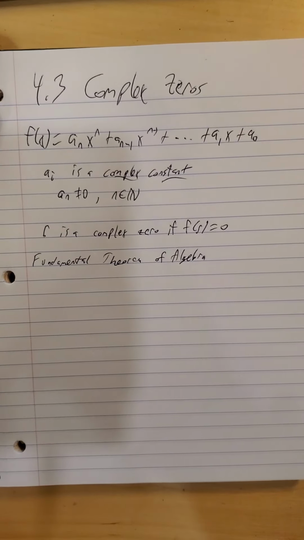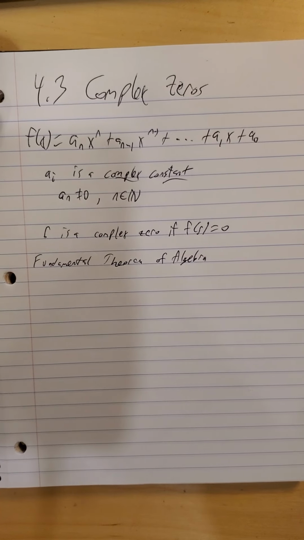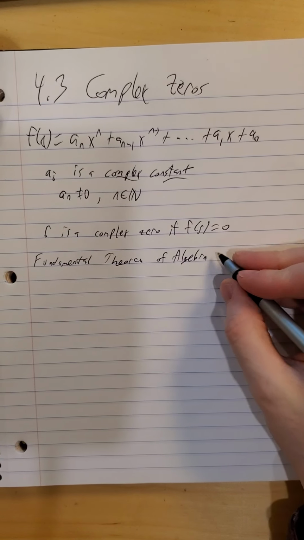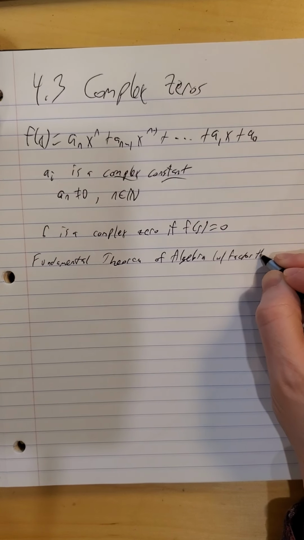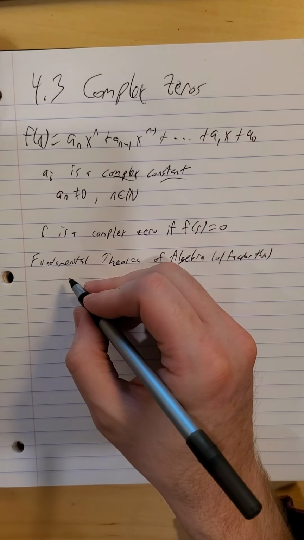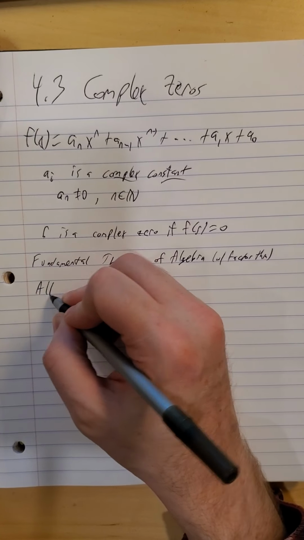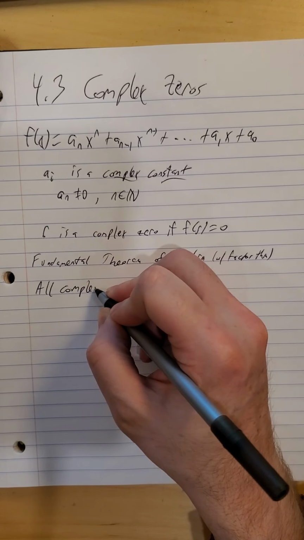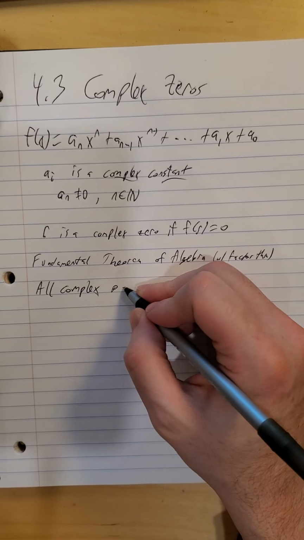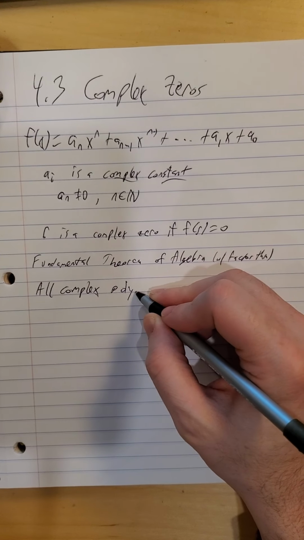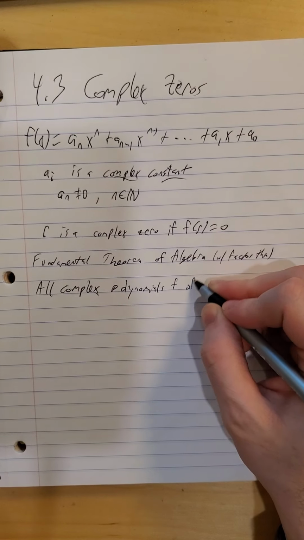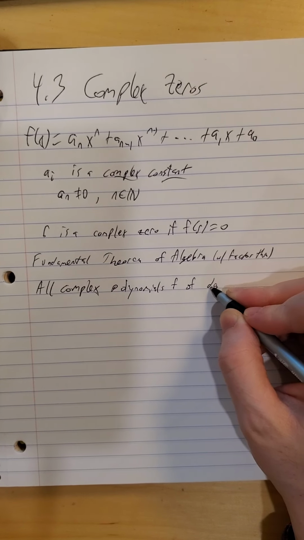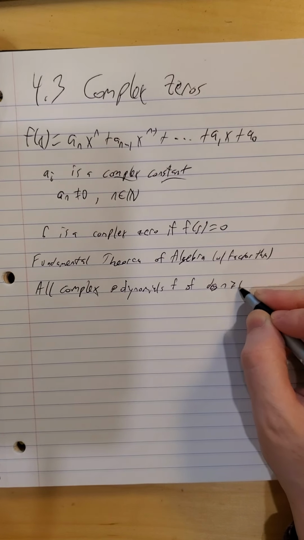So the fundamental theorem of algebra with factor theorem. All complex polynomials f of degree n at least 1.